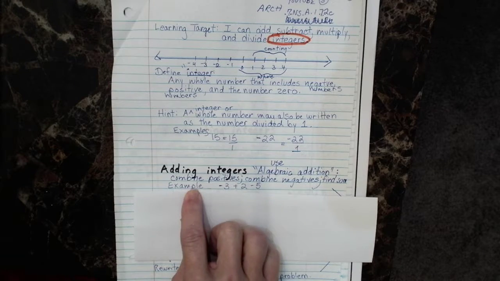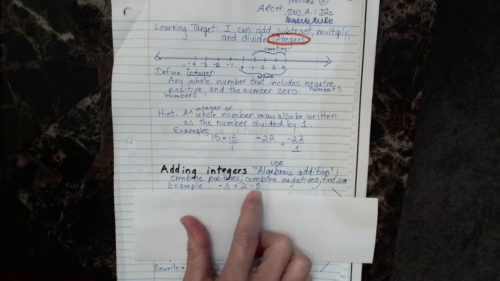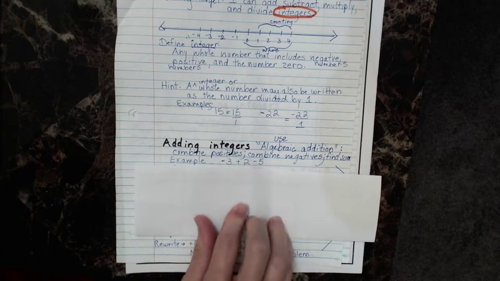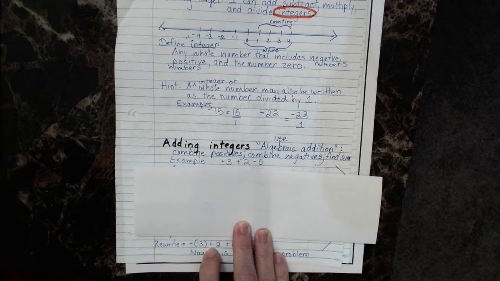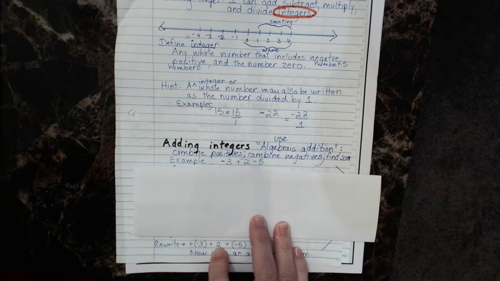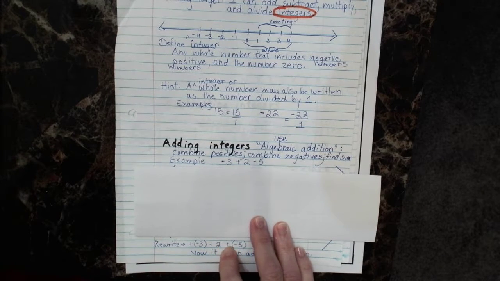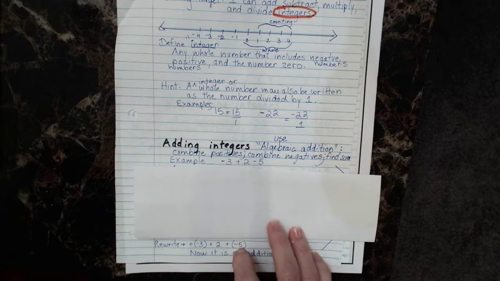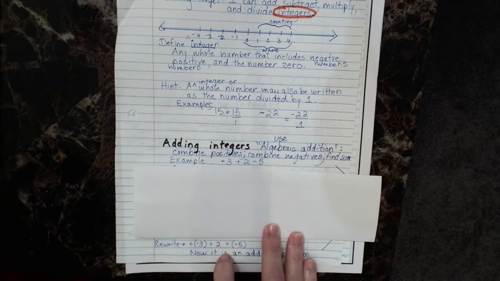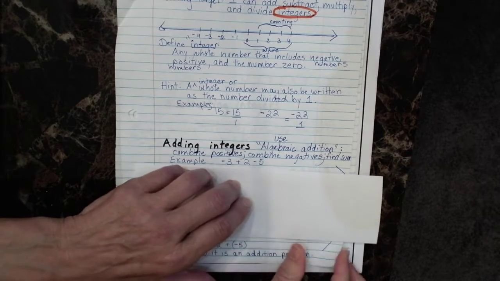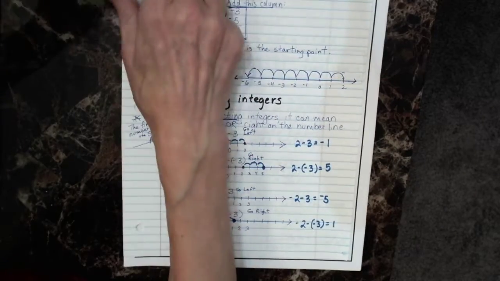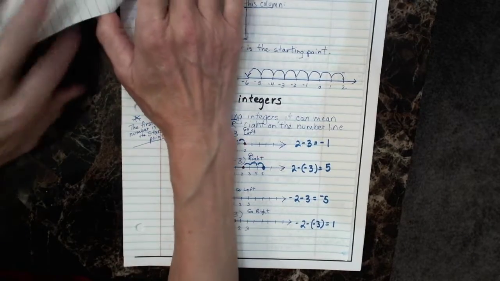So for example, negative 3 plus 2 minus 5 can be rewritten as: put a plus sign and put the negative 3 in parentheses. Put another plus sign for the positive 2. Put a plus sign and put the negative 5 in parentheses. Now it is an addition problem. We want to see how to combine.